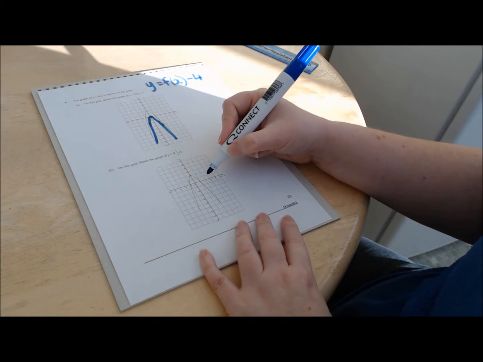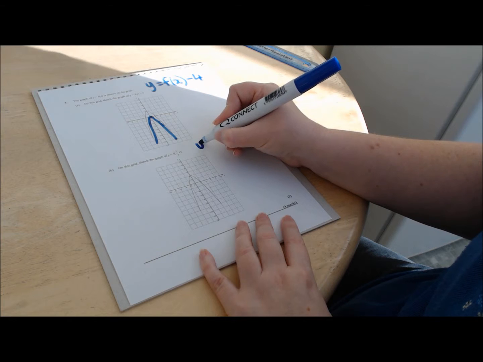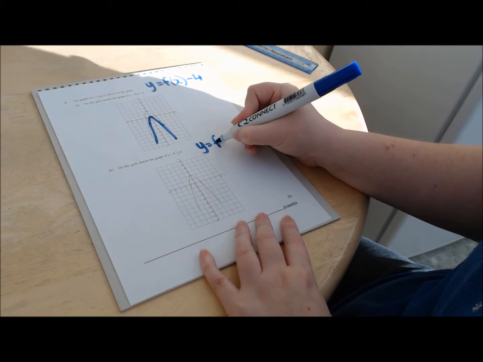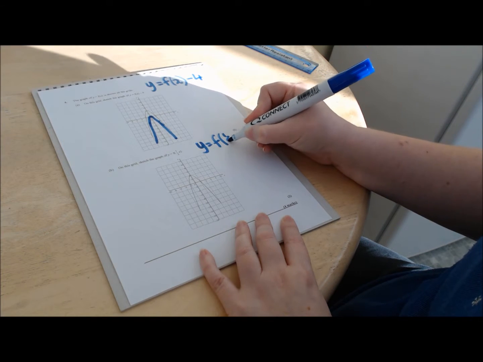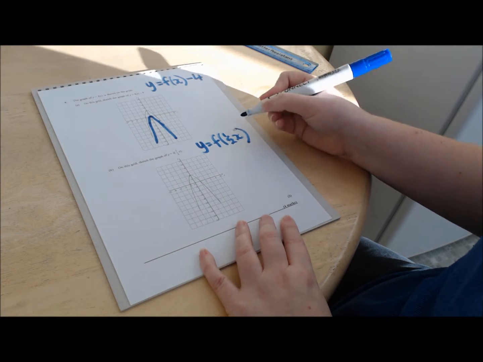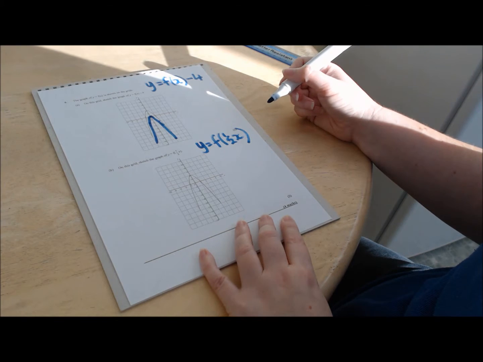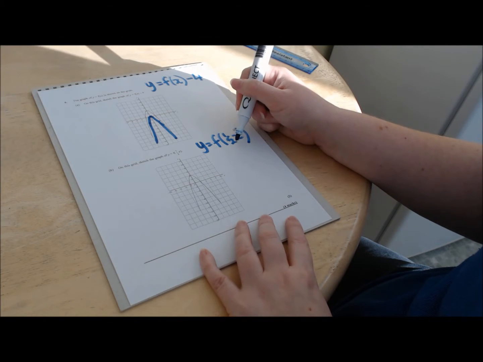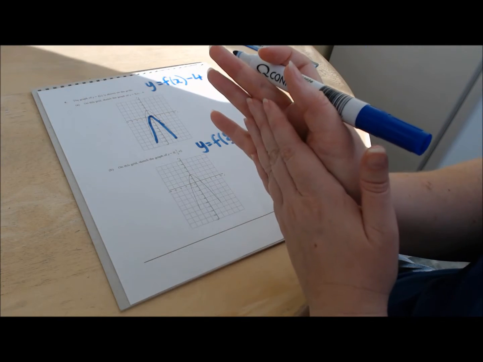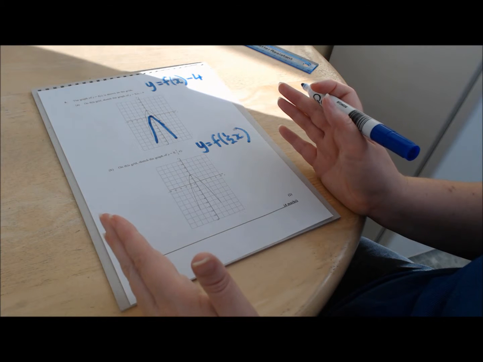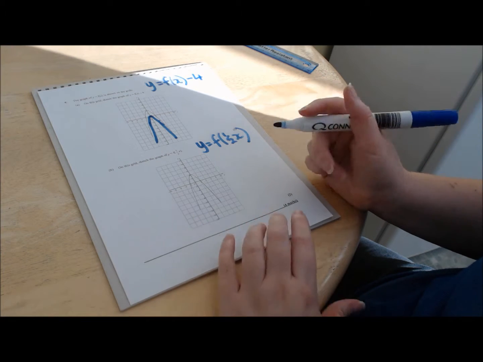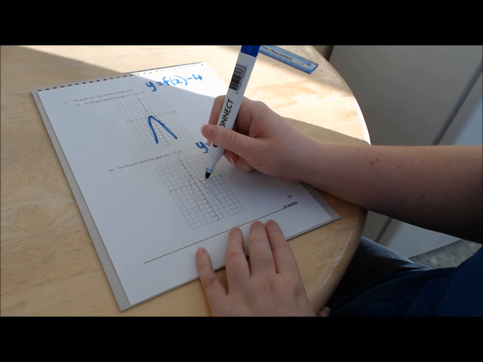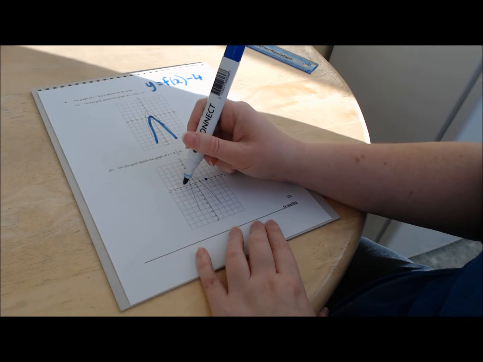Got the same graph here, but here they want us to do y equals f of a half x. And that's inside the bracket, so that means we're horizontal now. And because it's a half, it actually means things are going to double in this direction. Okay, so this point here is now going to be twice as far out.